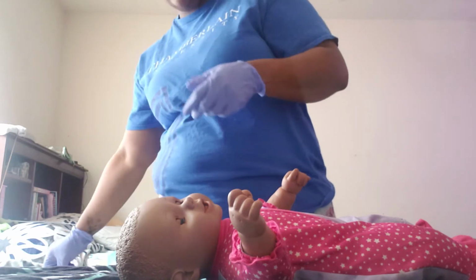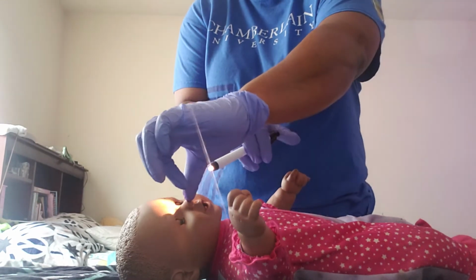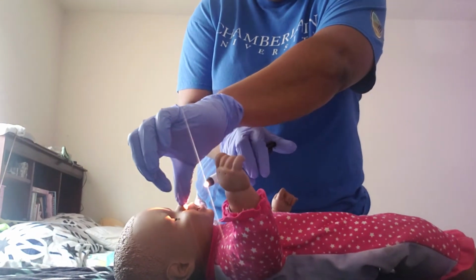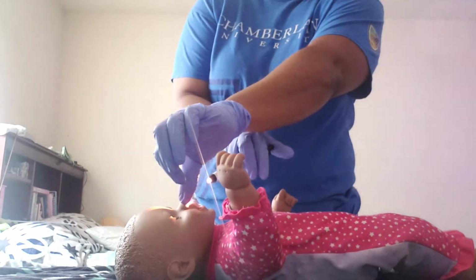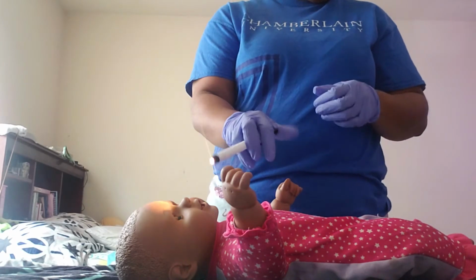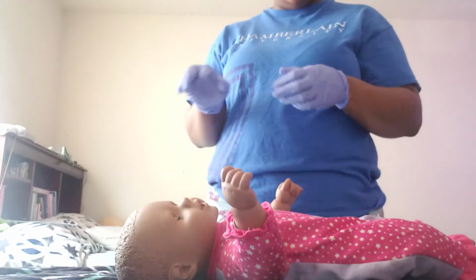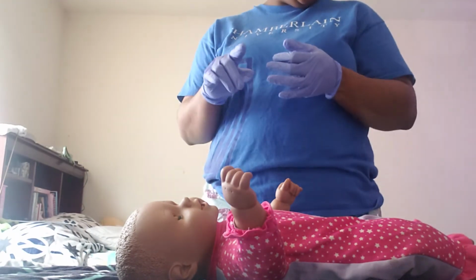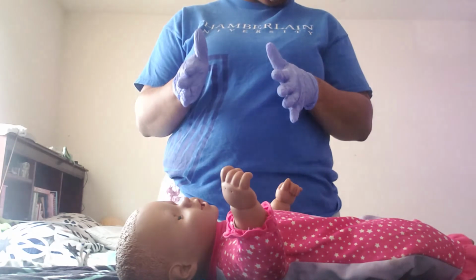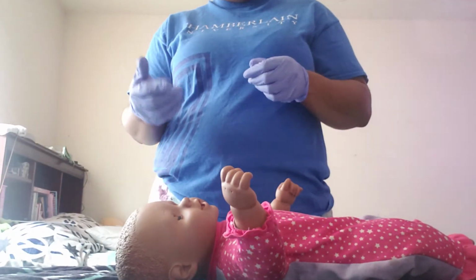Then I'll take my pen light and use it to look in the nasal passages. I'll look for a deviated septum, some irritation to the mucosa, and any obstruction or nasal polyps. There are none there. I'll also confirm with the patient that they haven't had any recent nosebleeds, nasal trauma, or any nasal surgery.